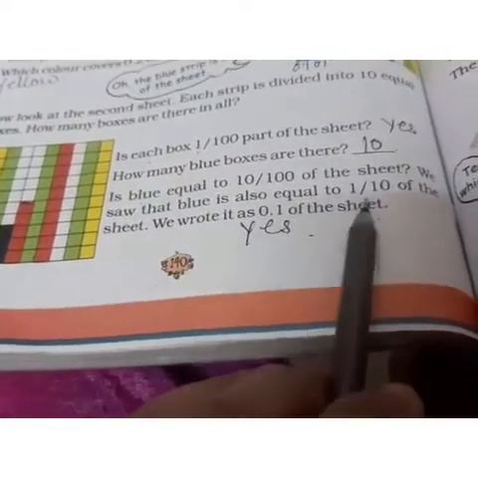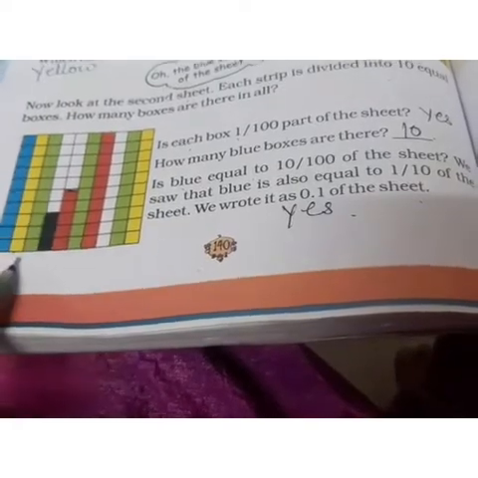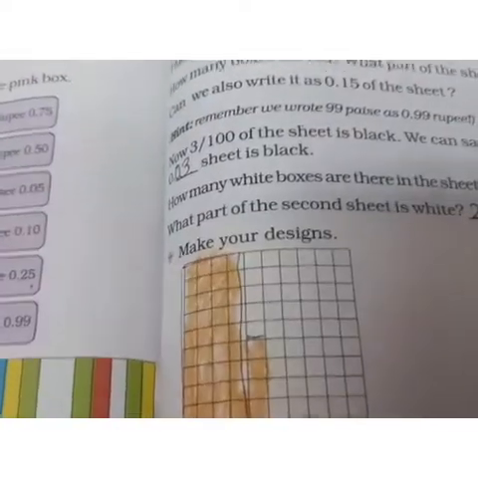We saw that blue is also equal to 1 upon 10 of the sheet. We wrote it as 0.1 of the sheet. Yes, we can write it like that, 0.1 of the sheet, because one line is total 10 parts. Now moving on to the next one.